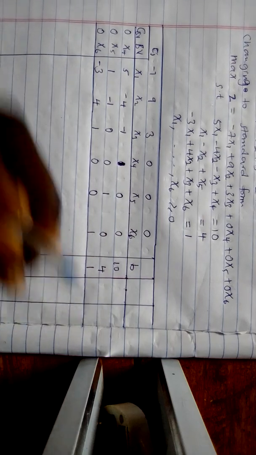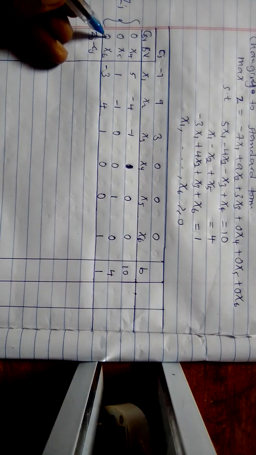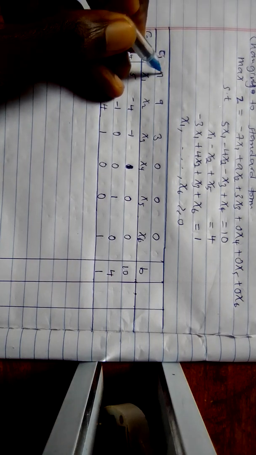So now here we shall have the sum of 0 times this column, 0 times this column, and 0 times this column. That's what we call the Zj. So we shall have here Zj minus Cj, which is this times this 0, this times this 0, this times this 0, minus negative 7. So this is the Zj minus Cj.